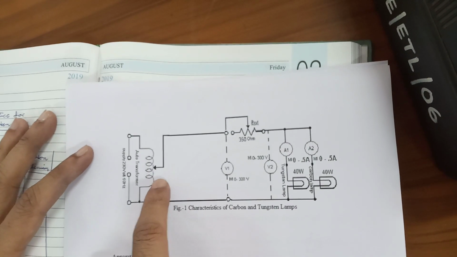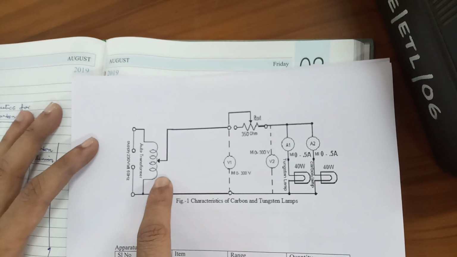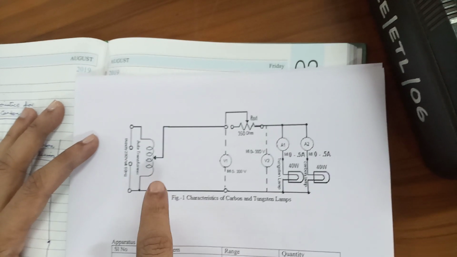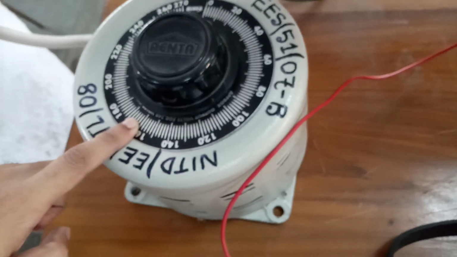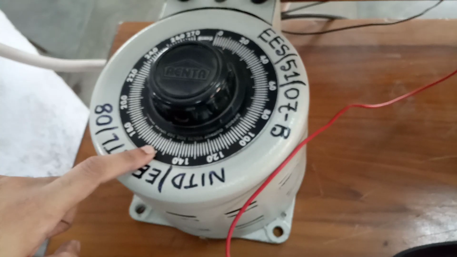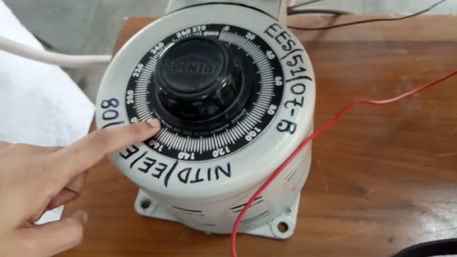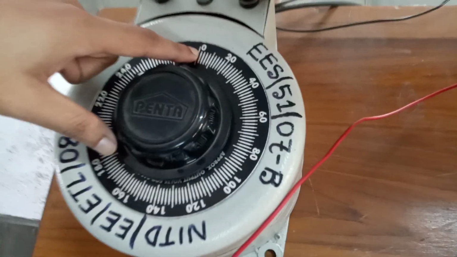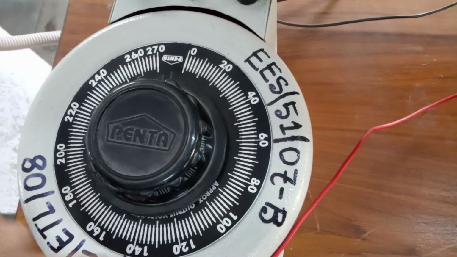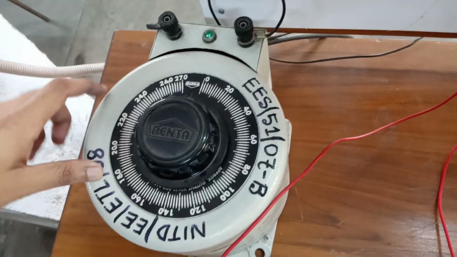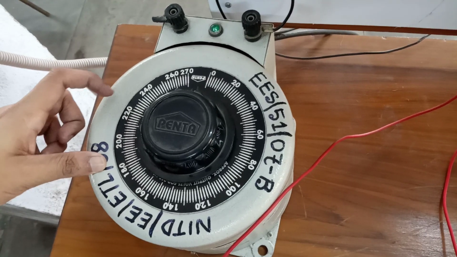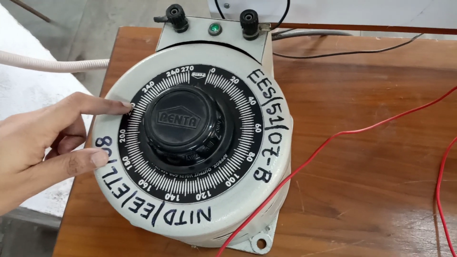So you can see this is the auto transformer or the variac, which will be able to provide 0 to 230 volt AC voltage. Okay, so this is the variac part, the corresponding experimental setup. With this variac you can increase the voltage from 0 volt to 230 volt. Here we can go at the most 270 as is seen from the variac dial, but for this particular experiment we'll go till 220. Okay, so this is your main.